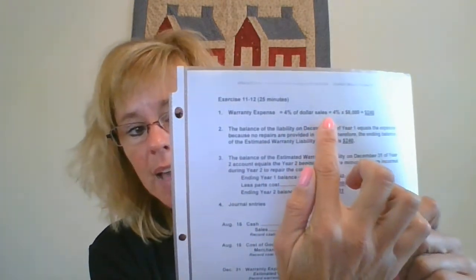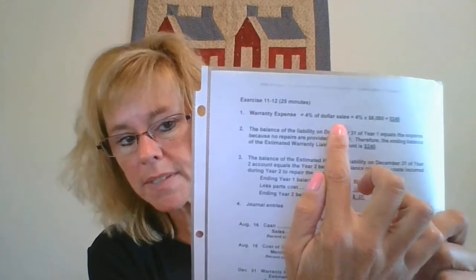Now, with warranty work, this is like our allowance for doubtful accounts. What we're doing is we're trying to figure out what we think is going to become warranty work. So the first thing you're going to do is compute out how much you think is going to end up being set aside for warranty work or warranty expense. So in exercise 11-12, there was $6,000 for the sale, and 4% they think will become warranty work, or $240. So this is part A here, part 1. So then you take the cost times the percent, 4%, and then that's going to give you what they're going to set aside for warranty work, $240.